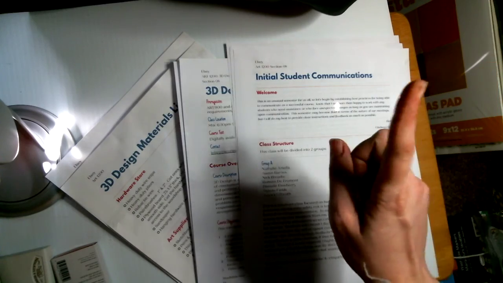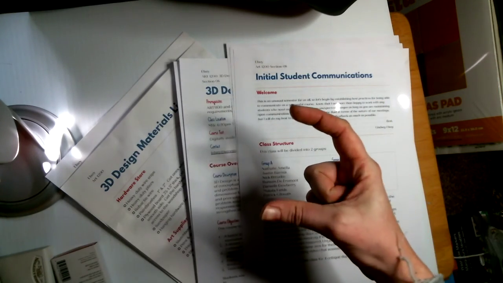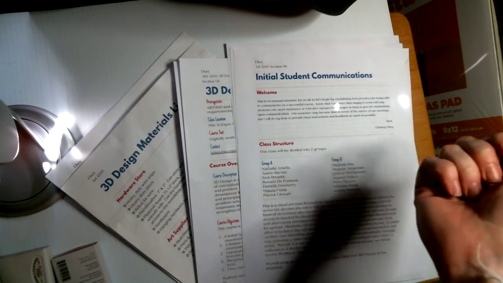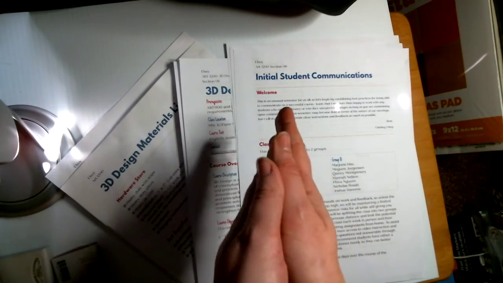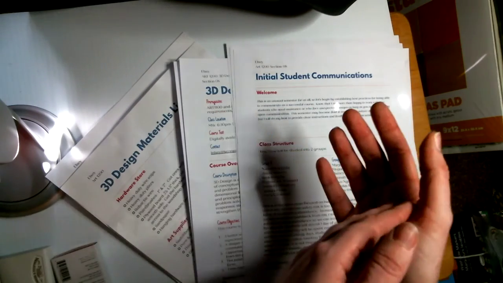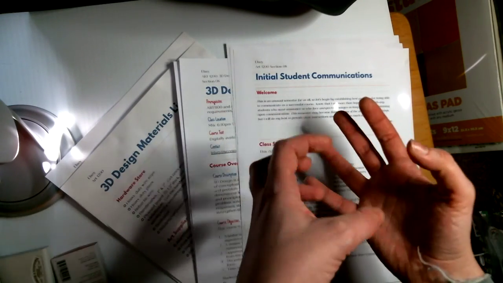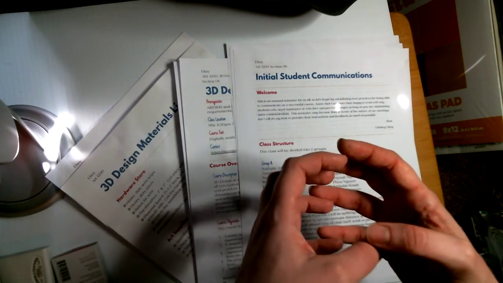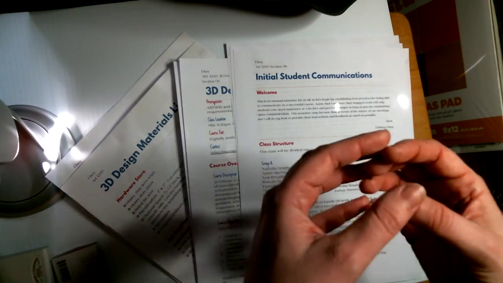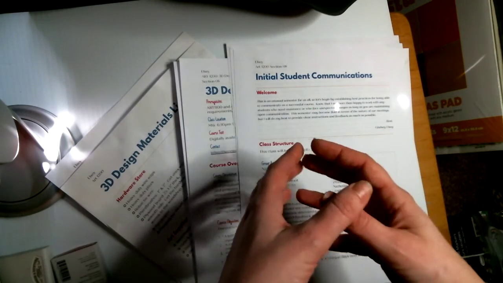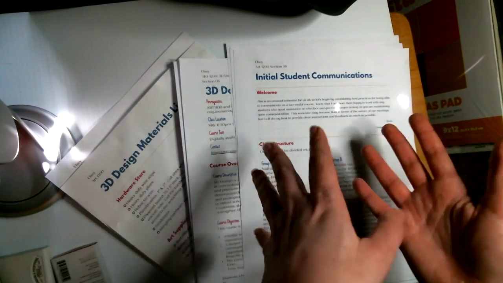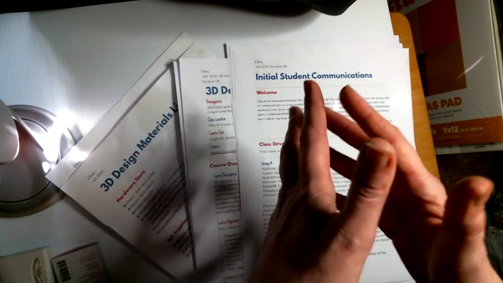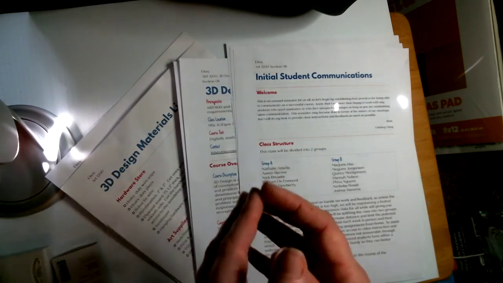So Group A will be like the first half of the alphabet by last name. Group B will be the second half of the alphabet by last name. When Group A is meeting, Group B will be either following videos online or handout instructions, or you will be doing out-of-class stuff like research for your worksheets and looking at guidelines. So it's going to be a bit of a combination of both.